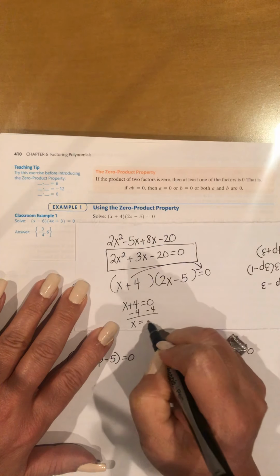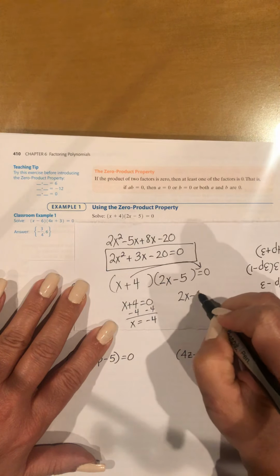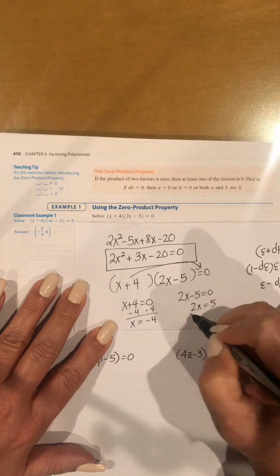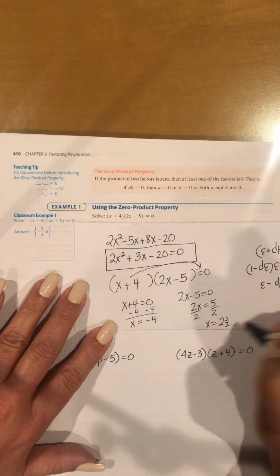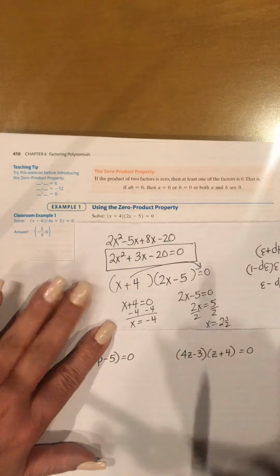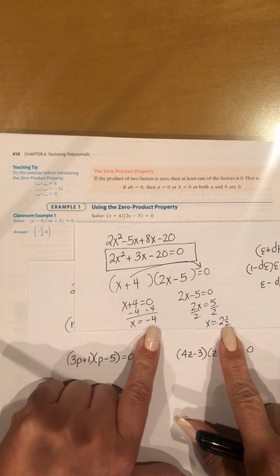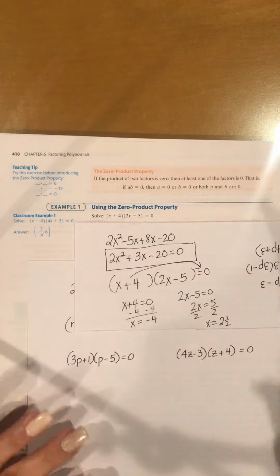So you end up with 2 linear equations here, and then 2x minus 5 equals 0, add 5, and divide by 2. So x is equal to 2.5, okay? So there are 2 answers to this problem, -4 and 2.5. If I were to put these numbers one at a time into this equation, it's equal to 0.